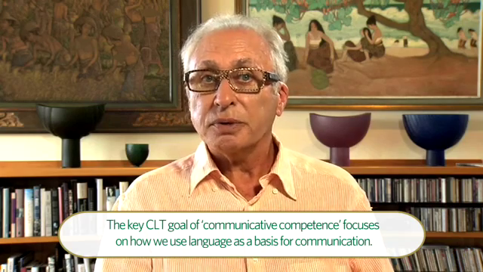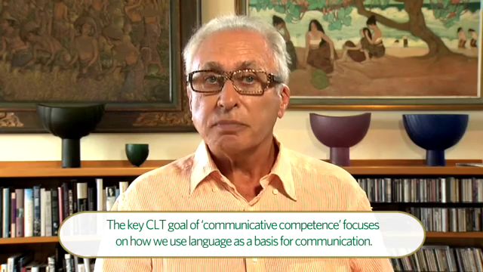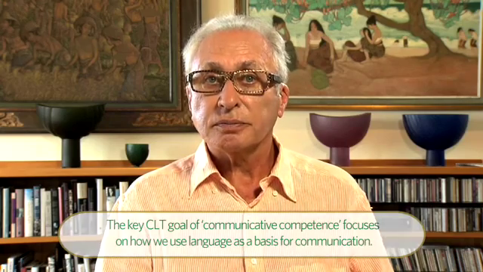And communicative competence includes a number of different dimensions of language knowledge and use. For example, knowing how to use a language for a range of different purposes and functions, knowing how to vary our use of language according to the setting, who we're talking to, and whether a formal or informal speech style is appropriate. It also refers to how we can use language as a medium for cross-cultural communication, interacting with people from different cultural backgrounds.